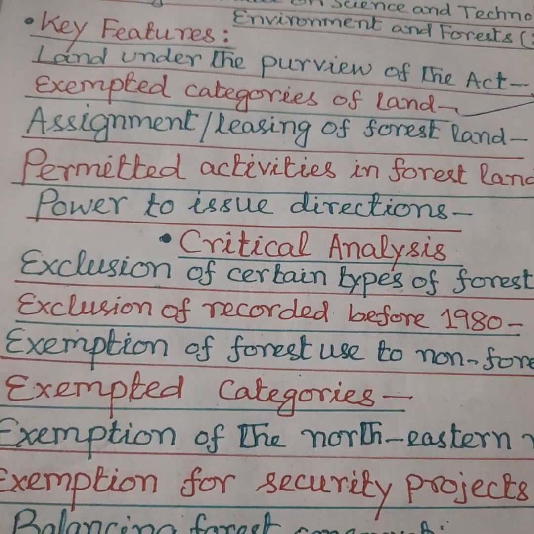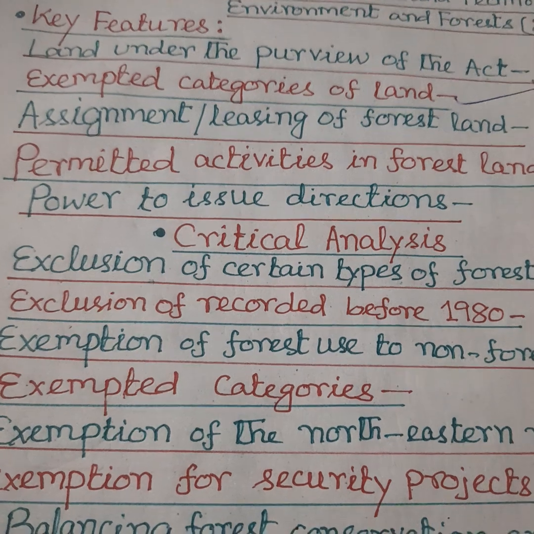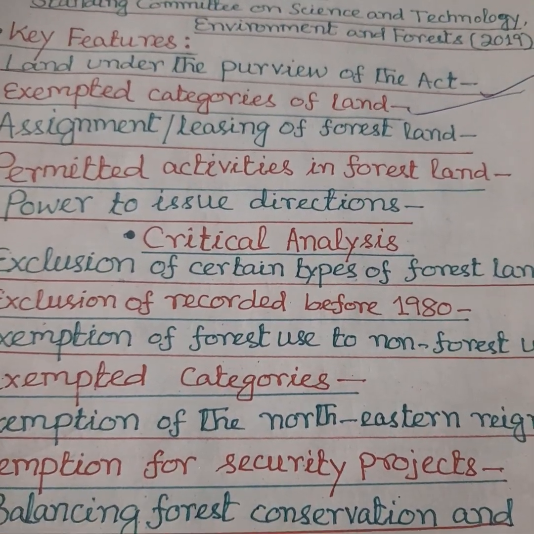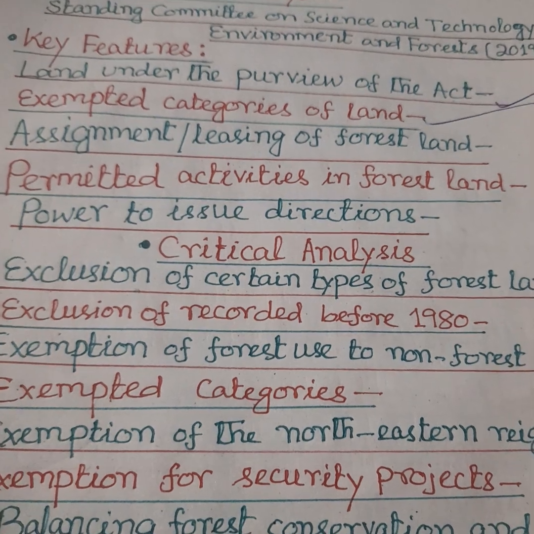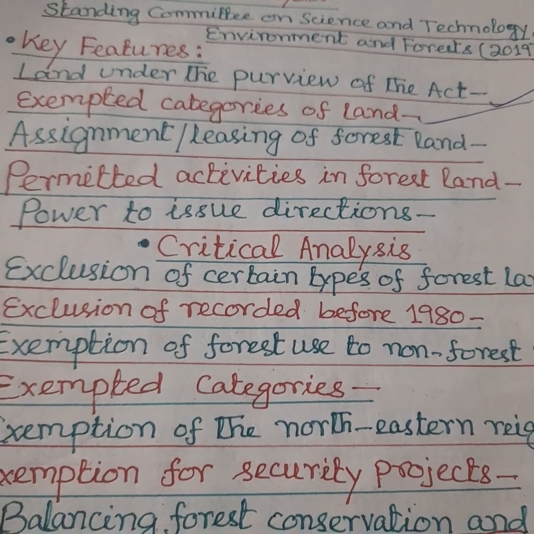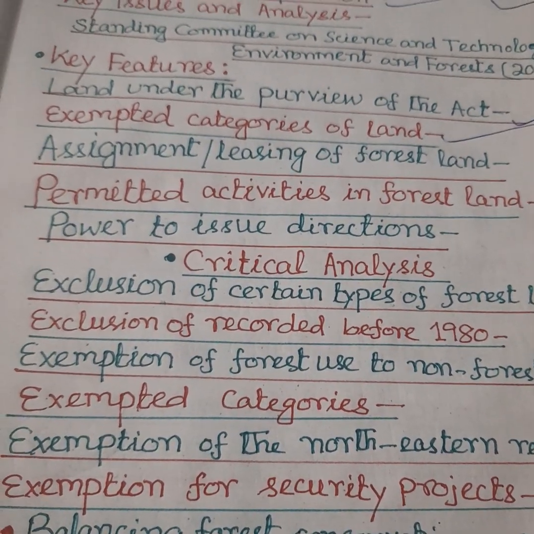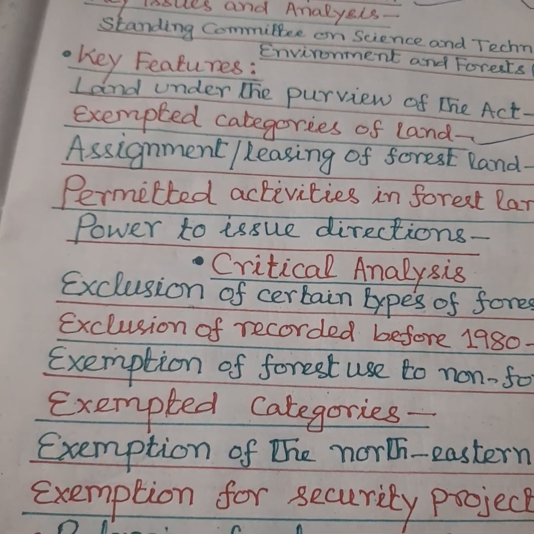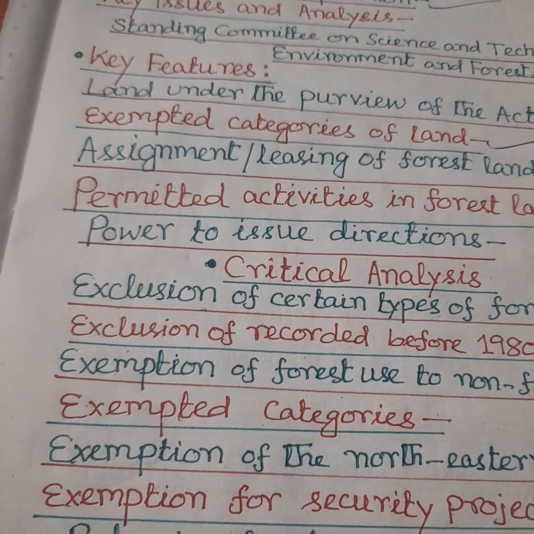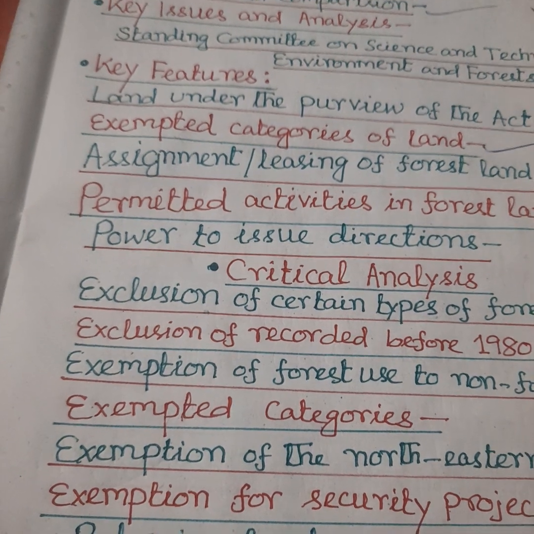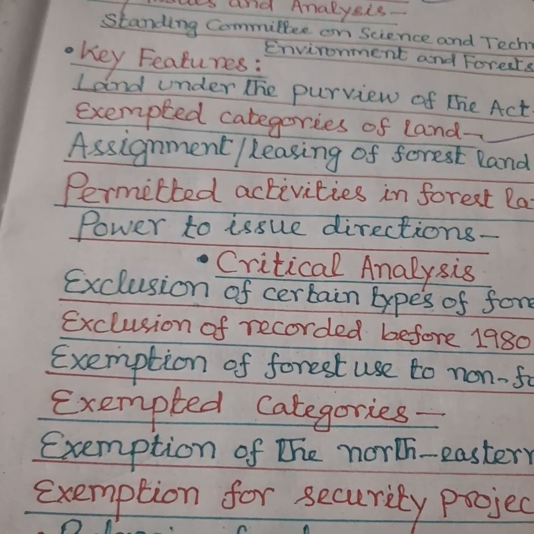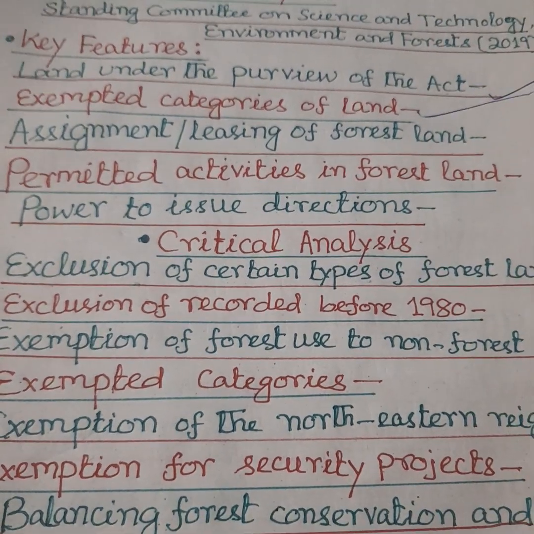Left-wing extremism affected areas in states like Chhattisgarh, Jharkhand, Madhya Pradesh, Maharashtra, Odisha, etc. Also, land changed from forest use to non-forest use on or before 12th December 1996 by any authority authorized by a state or union territory.